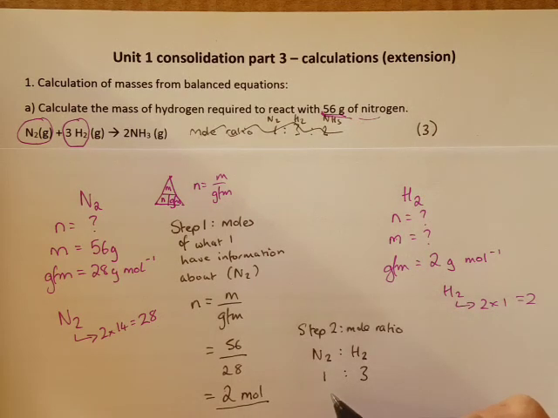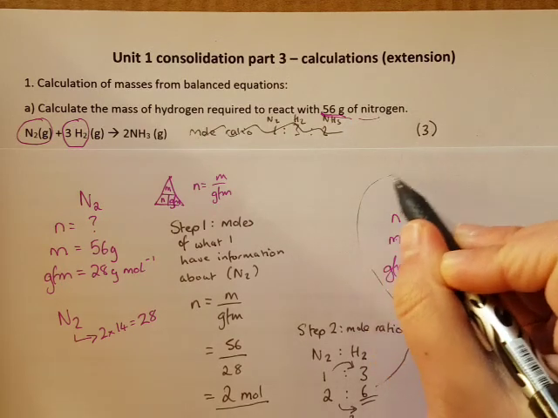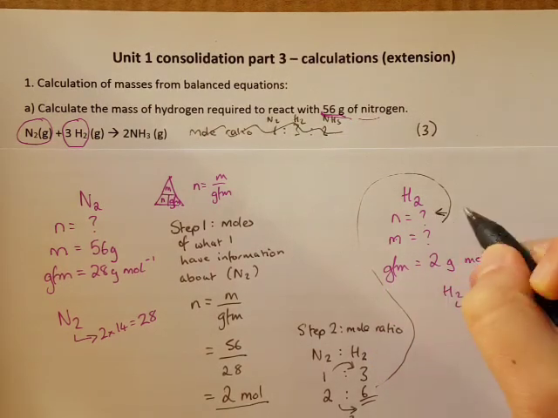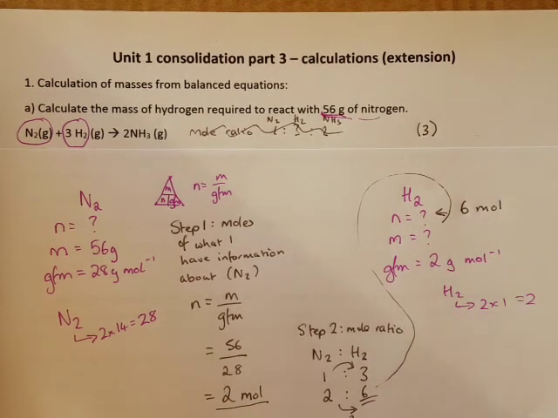Now, I'm hoping that you should be reasonably confident with ratios from maths in order to be able to do these questions. So if it's a 1 to 3 ratio, but I have 2 moles of nitrogen, to get the number of moles of hydrogen, you just need to think, well, what do I need to do to get from here to here? I need to times by 3. So I'm going to do 2 times 3, which gives me 6 moles of hydrogen. So now that I have the number of moles of hydrogen, I can put that into my data column here. So my N is 6 moles of hydrogen. And now I just need to work out the mass.